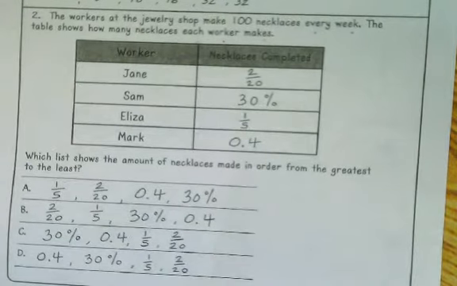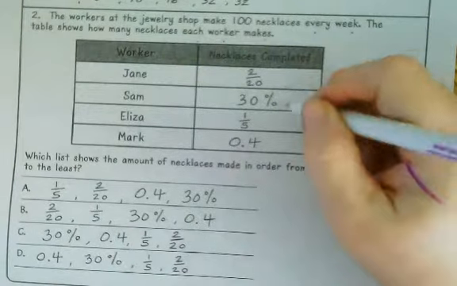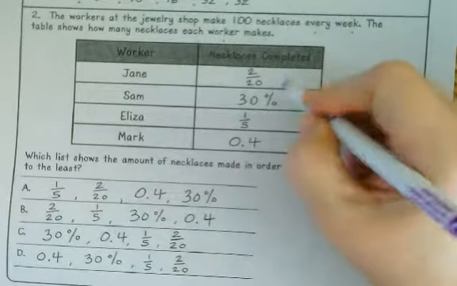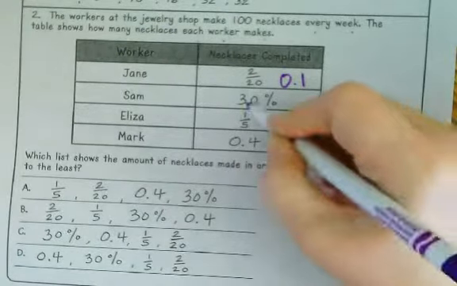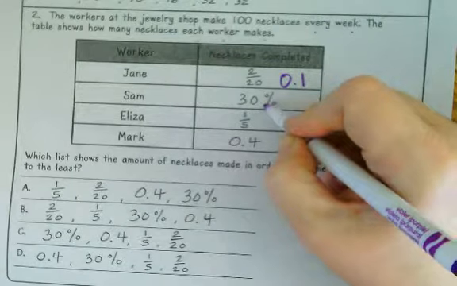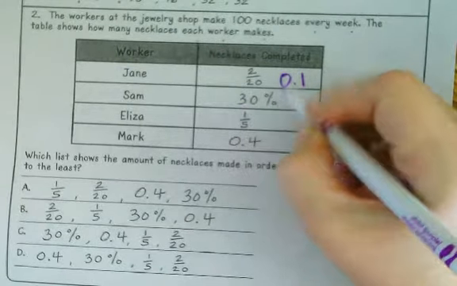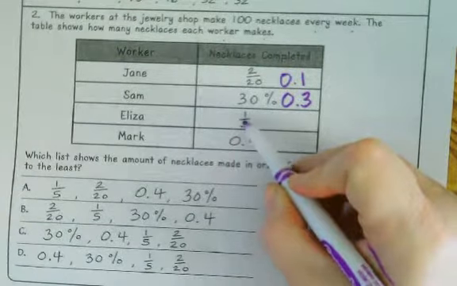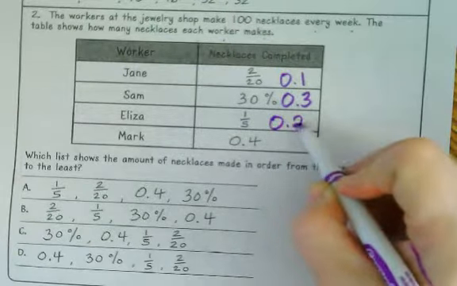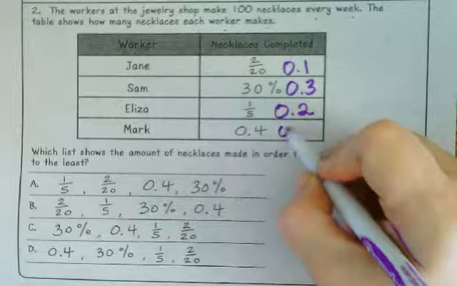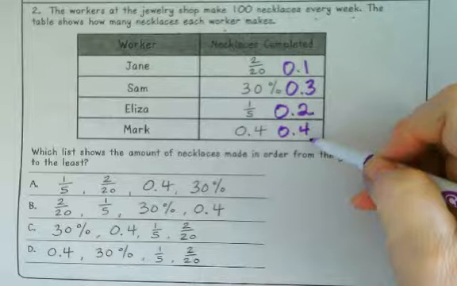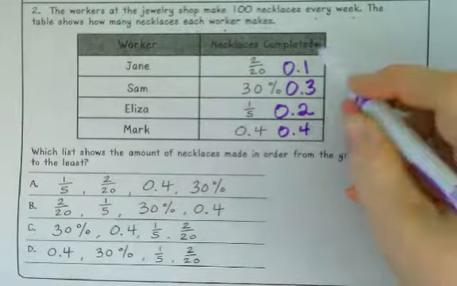So now I can do it my way, and I can turn them all into decimals. So 2/20ths would be 1/10, right? 0.1. 30%. Well, that's cool. All we have to do is move the decimal over 1, 2 places. 0.3. 1/5 is 2/10, and 4/10 is just 0.4. Look at that. So Mark makes more, and then Sam, and then Eliza, and then Jane.